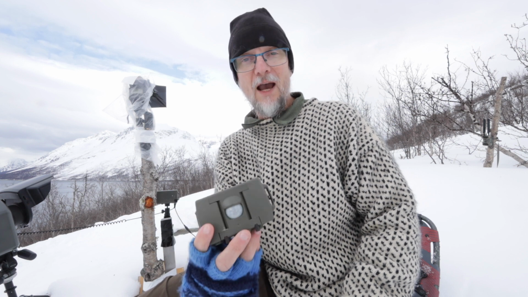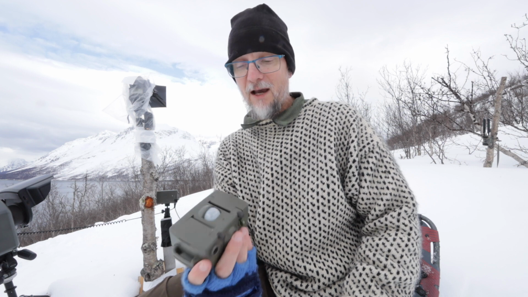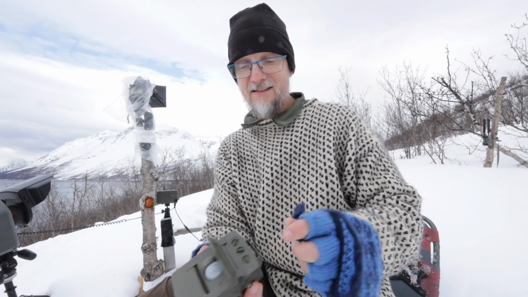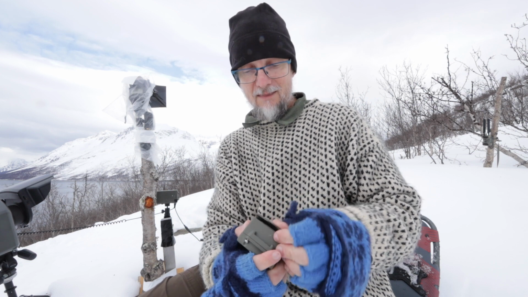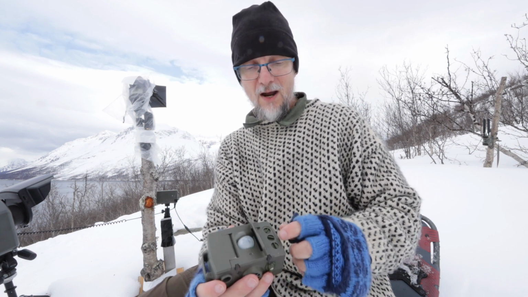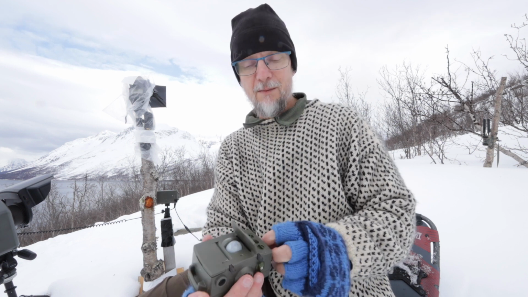I'm not sure if you have any experience with this one. If I said something wrong, please let me know in the comments. But that's how I do my settings, and it works for my camera trap.